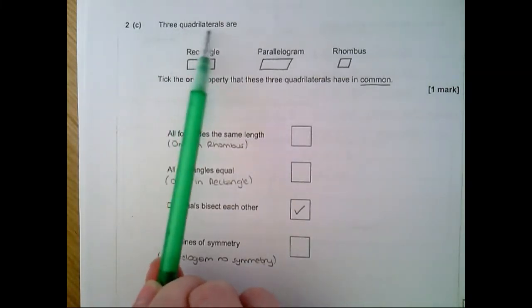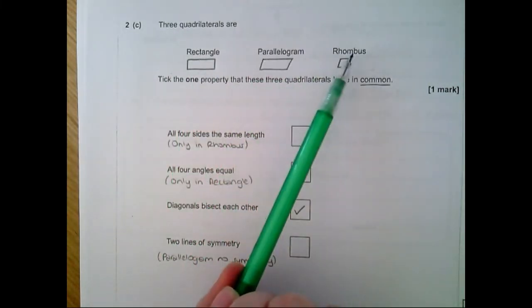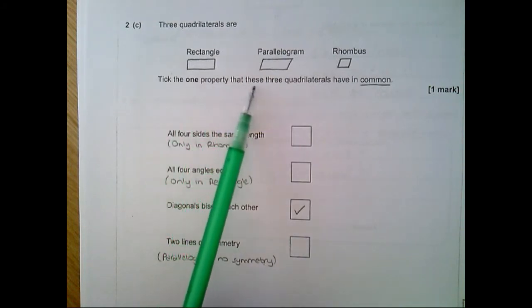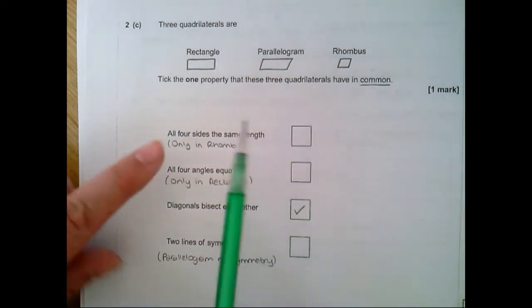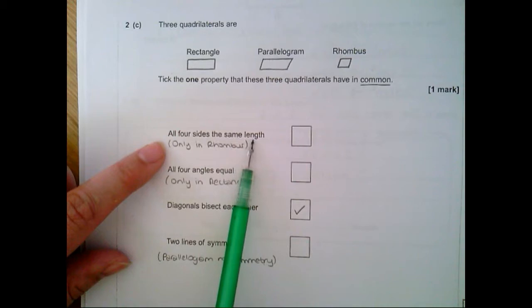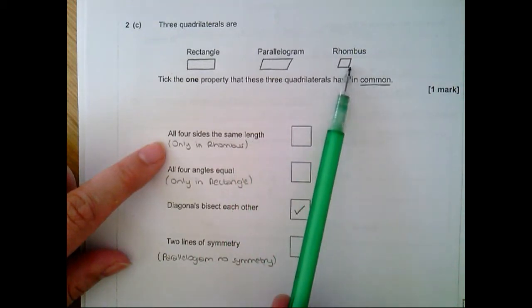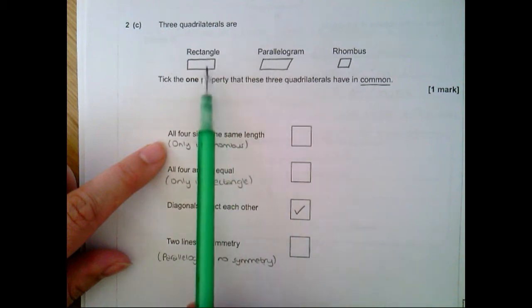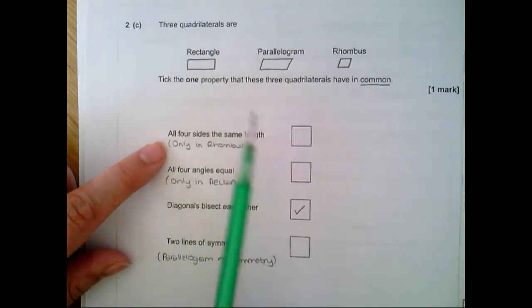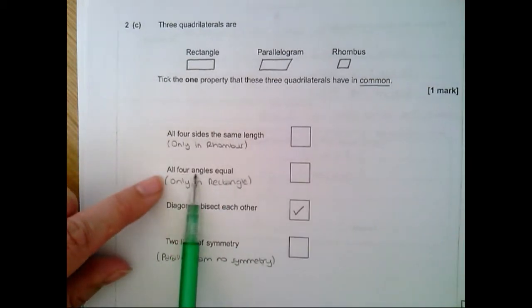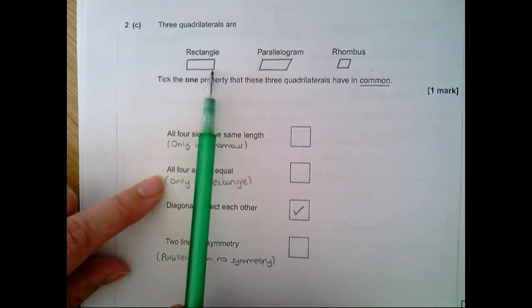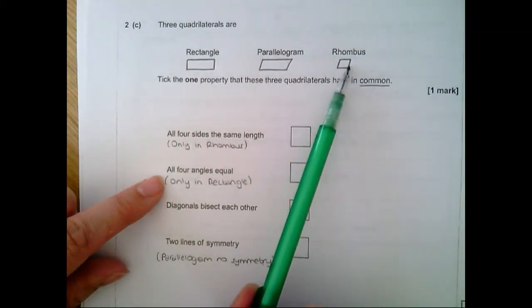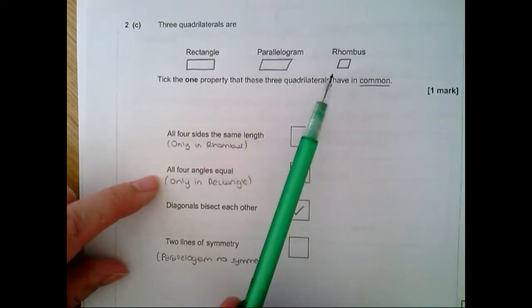Part C, 3 quadrilaterals are rectangle, parallelogram and rhombus, and you want to tick the one property that these 3 quadrilaterals have in common, so something that they've all got that's the same. So the first one then, all 4 sides are the same length. That's only true in a rhombus, not for a rectangle and a parallelogram. You can see there that they've got some longer sides and some shorter sides, so don't tick that one. Then all 4 angles are equal. That's only true in the rectangle because it's got 4 90s there, whereas in the parallelogram and the rhombus the 4 angles aren't equal. Opposite angles are equal in those shapes, but all 4 angles are not the same.